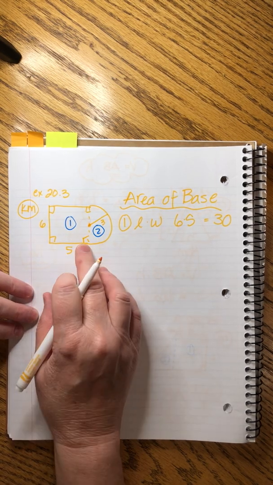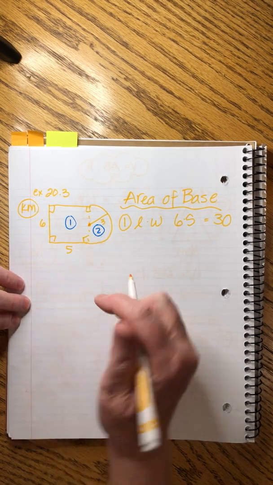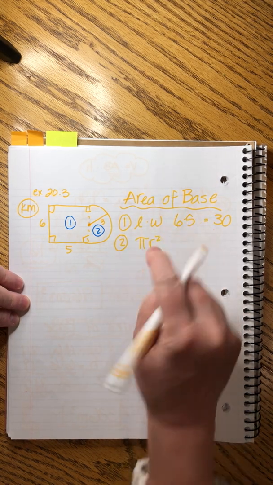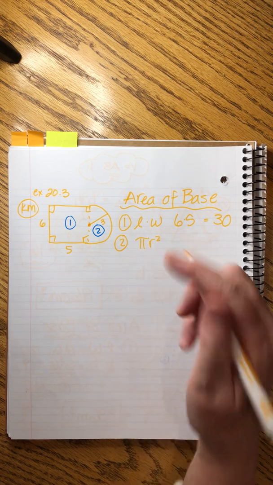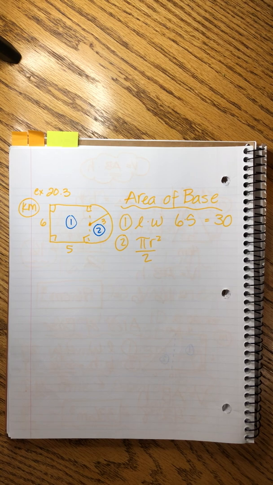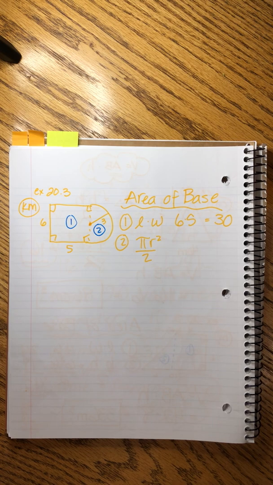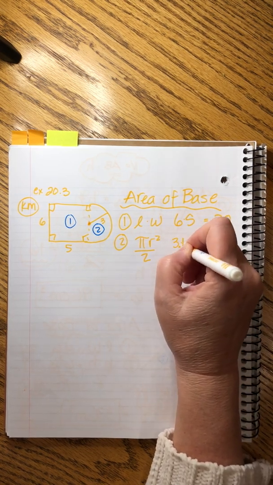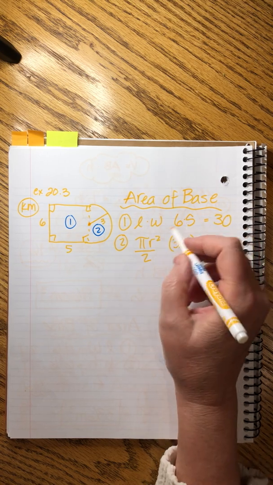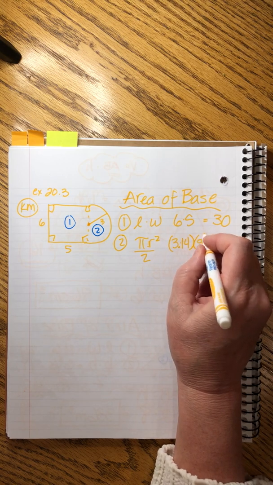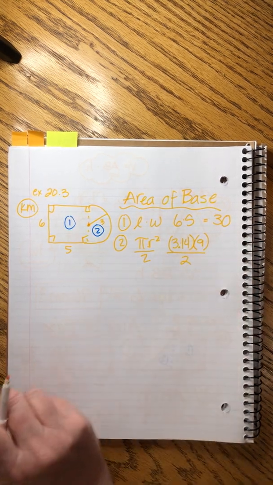All right. Now we need the area of this half circle. Oh, that's always a pain, isn't it? Because it's pi r squared, which is the formula for the area of a circle, but we have to divide it in 2. All right, we can do that. So that becomes 3.14 times r squared, r is 3, 9 divided by 2.